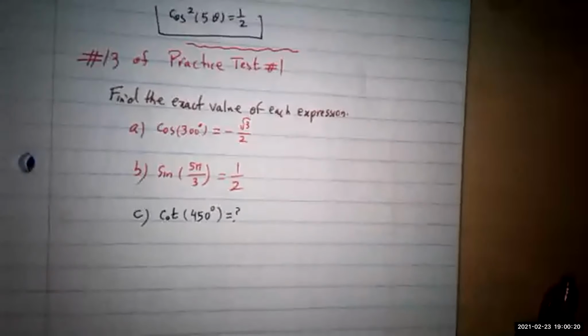The cosine of 90 degrees is 0, so if you switch it, that gives 0 over 1, which is equal to 0. So the final answer, the cotangent of 450 degrees, is equal to 0.